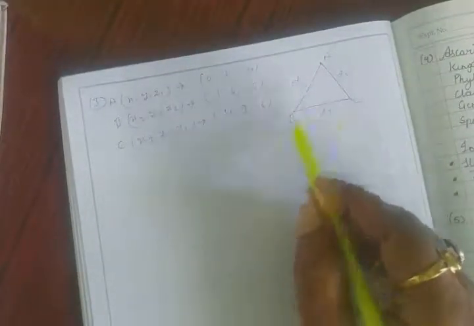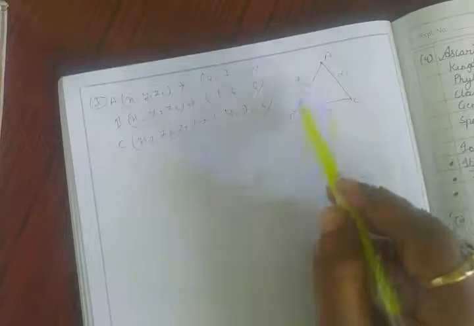Then you will prove whether these points are the vertices of an isosceles triangle or not. Suppose any two sides, this and this, or this and this, will be equal. Equal means the distances, suppose D1, D2 or D3. You will find which two lengths are equal. If any two lengths are equal, then you can say these points are the vertices of an isosceles triangle.